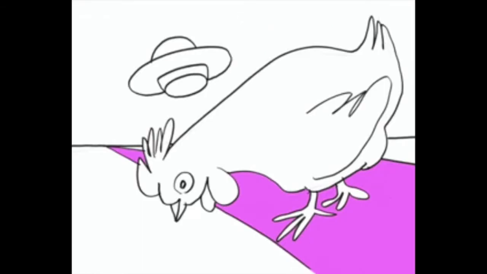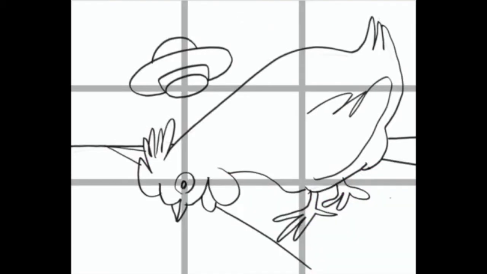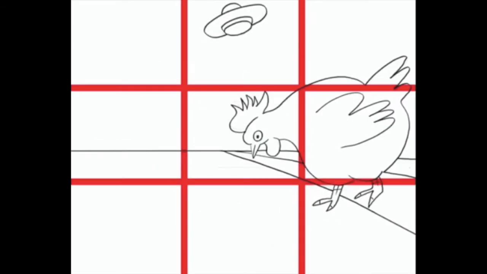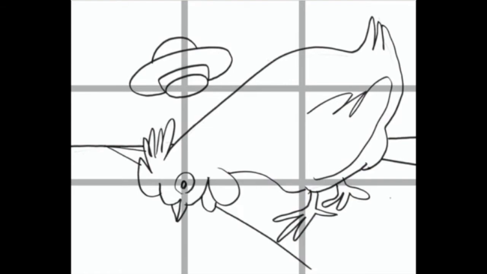If an element isn't as important, like the road, it doesn't need to go over any of the crossings. The main thing you want the viewer to look at should go over a crossing. You don't want to have nothing connected to the crossings like this. This is much better.